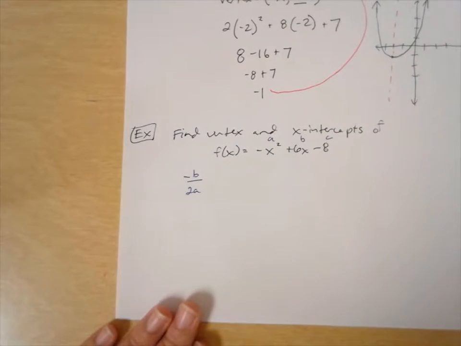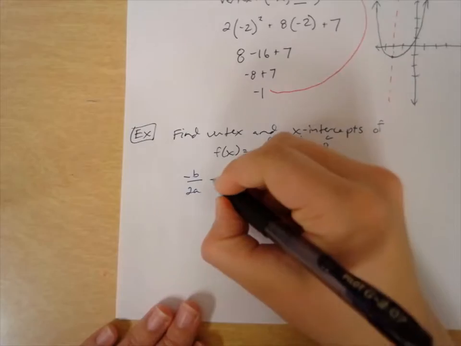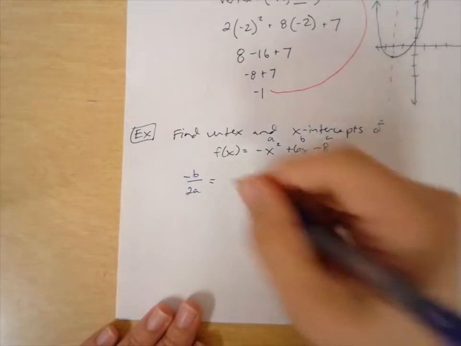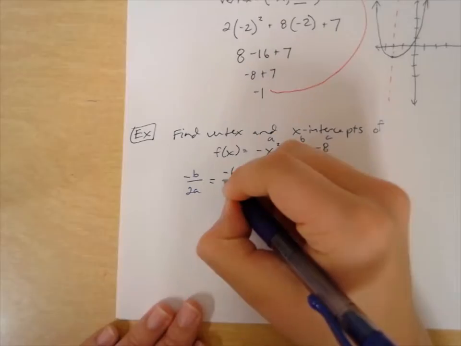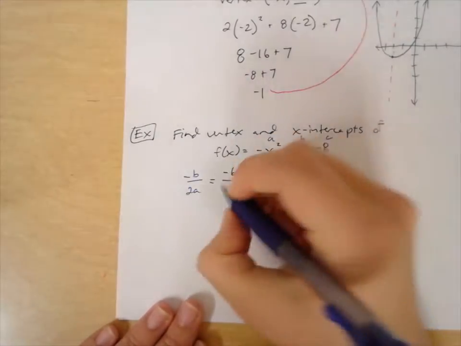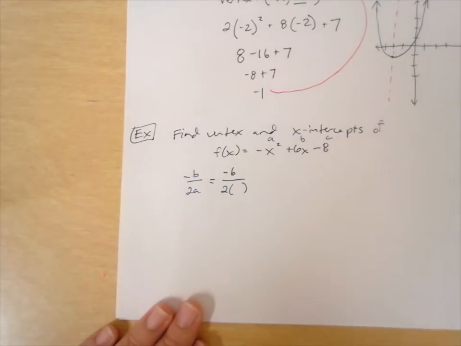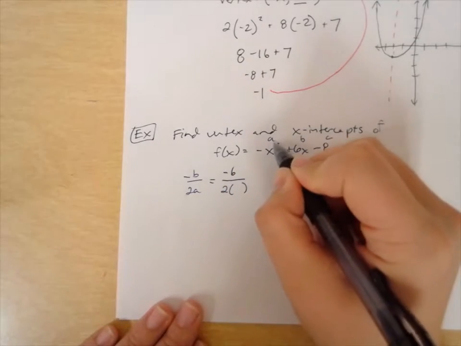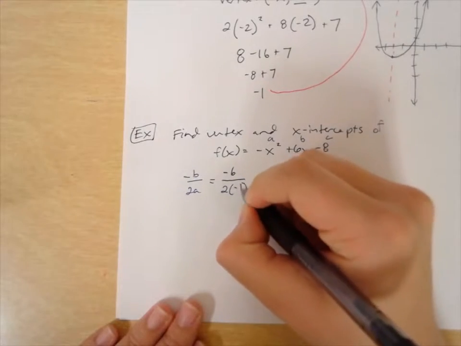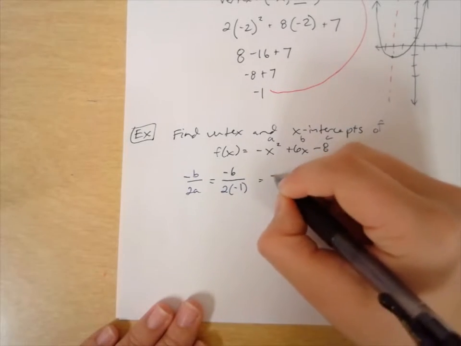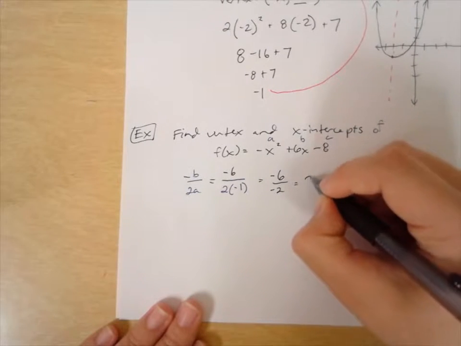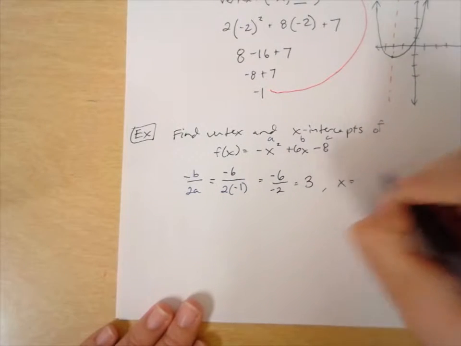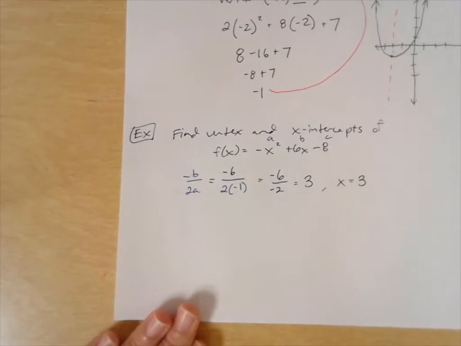So when we substitute all of those values in, we get negative 6 all over 2 times a, and a in this case is negative 1. So we get negative 6 over negative 2, which becomes a positive 3. So we can say x equals 3 is our axis.